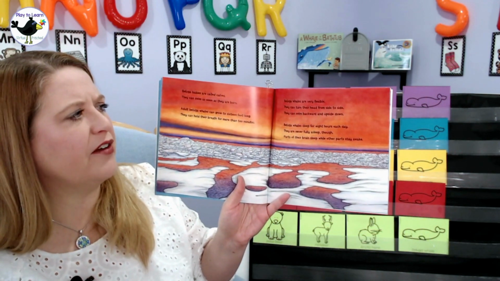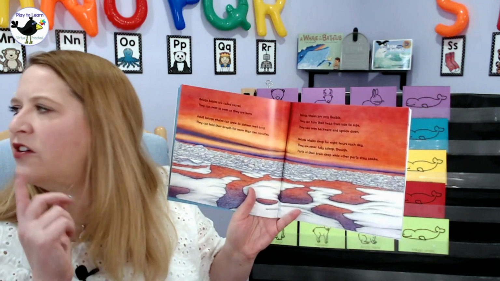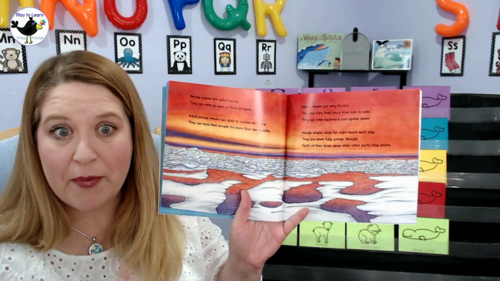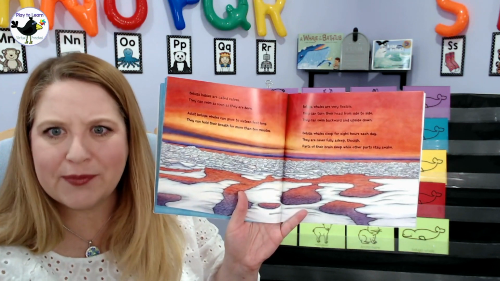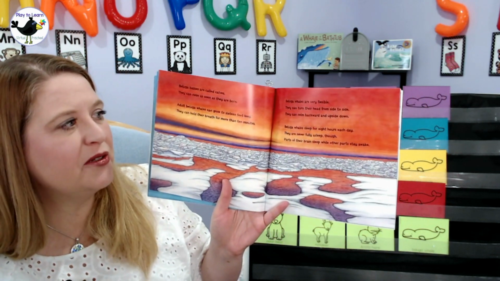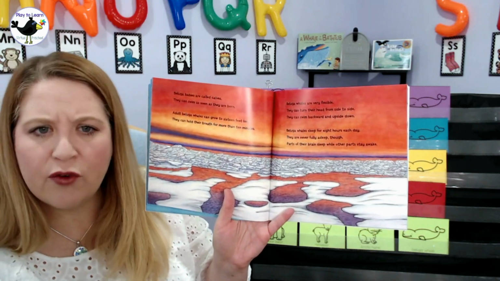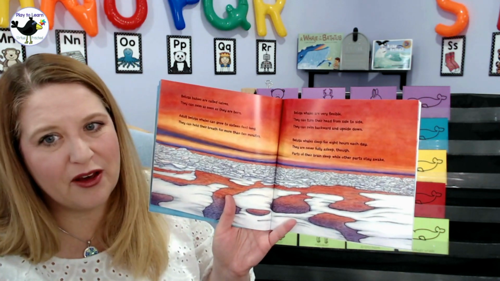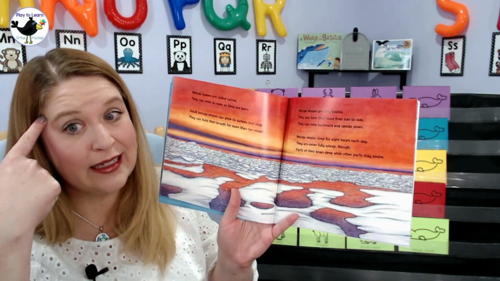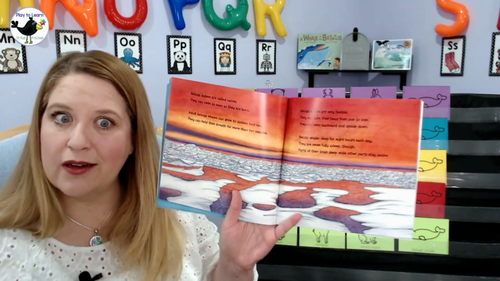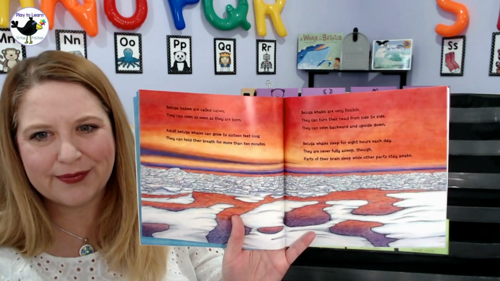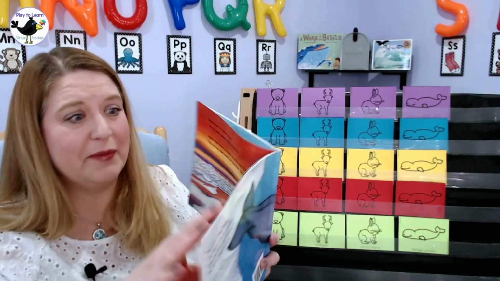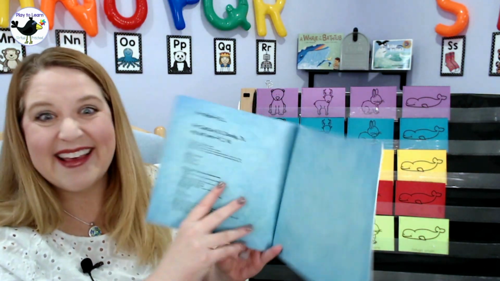Beluga whales are very flexible. They can turn their head from side to side. They can swim backwards and upside down. Beluga whales sleep for 8 hours each day. They never fully sleep though. Parts of their brain sleep while other parts stay awake. That's different than people, isn't it? When we go to sleep, our whole brain pretty much goes to sleep.